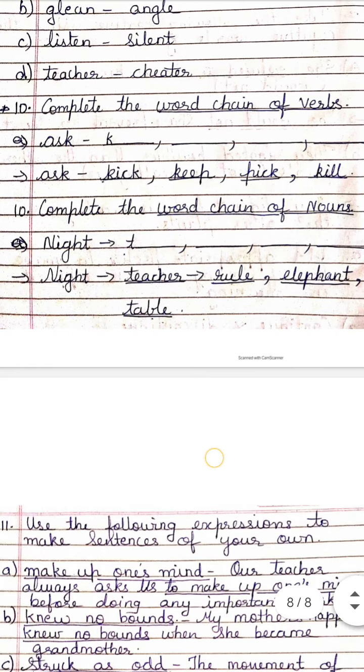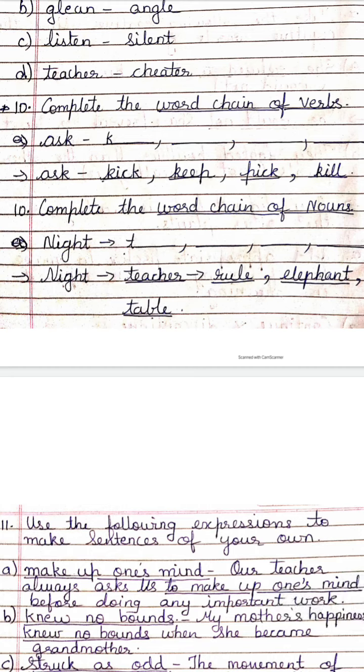Now this is the next question. The 10th question is again very important. Complete the word chain of verbs. They may ask you to complete the word chain of nouns, or adjectives. So you have to use either only verbs or only nouns or only adjectives, whatever is asked. Ask is the word given to you, and you have to complete the word chain of verbs. If the first word ends in K, I have to start the second word with K only. So my second word is kick, which is again a verb.